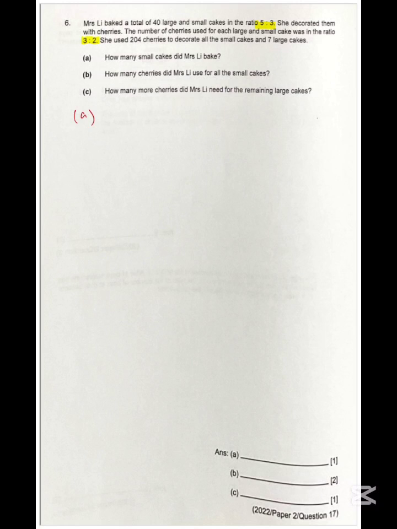how many small cakes did Mrs. Lee bake? Okay, so you see that there's a total of 40 cakes, right? 40 large and small cakes. Then the ratio is 5:3, right? In total, I have how many parts? So in total I have 5 plus 3 parts. Total I have 8 parts for the total number of cakes. So 8 parts equals 40, right? Because the total number of cakes is 40.